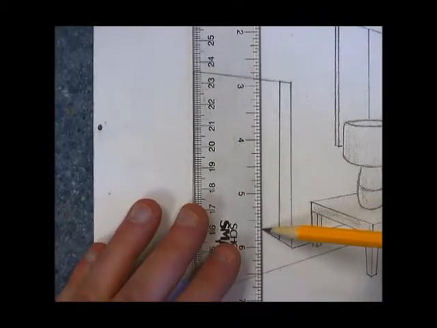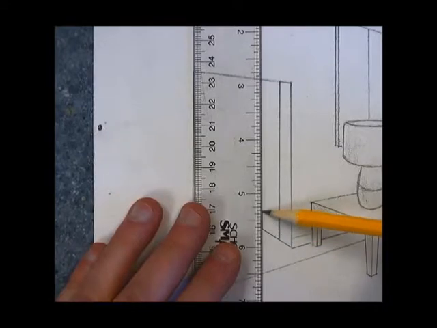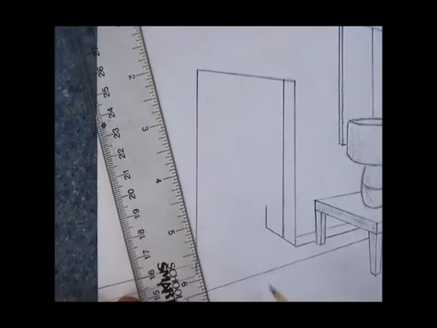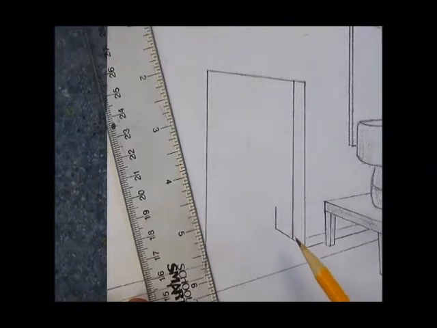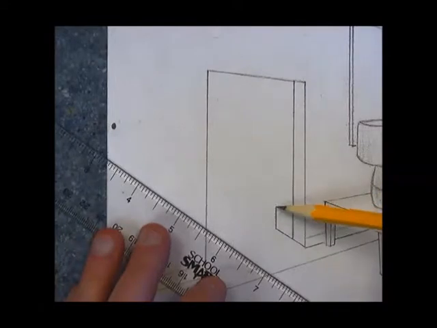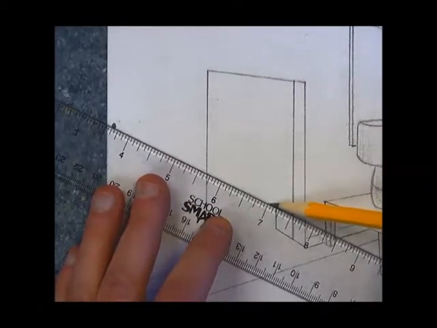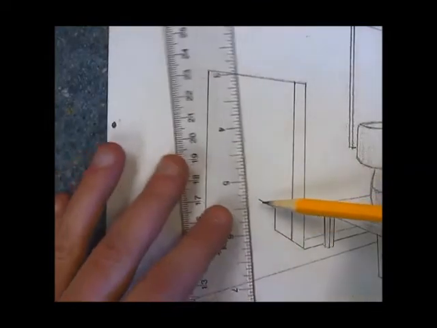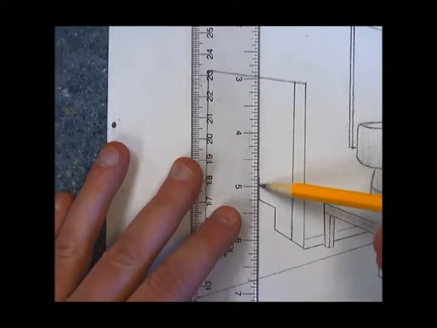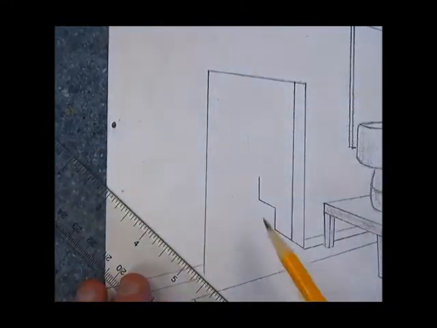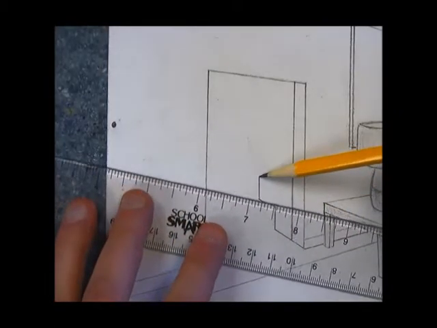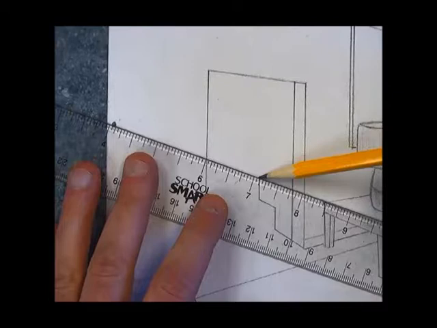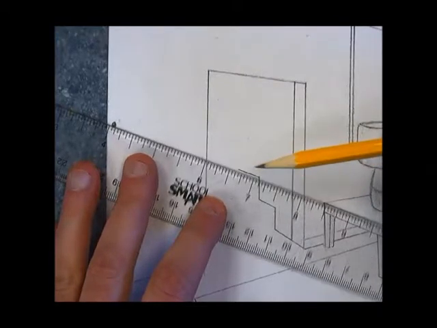The rise is a straight up and down vertical line drawn towards the top of the paper. Make sure your ruler is perfectly straight. It's time for another run, so we're going to be using our left vanishing point here. Followed by a rise. Once again, use a straight up and down ruler. And it's time for another run. You're going to continue this process until you are satisfied with the height of your staircase.